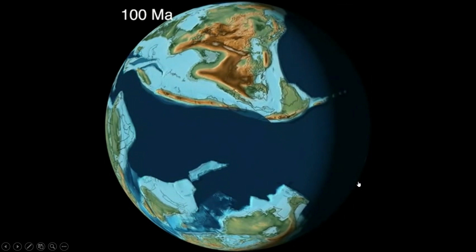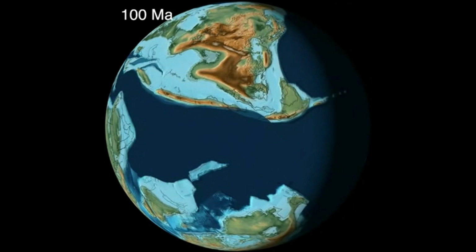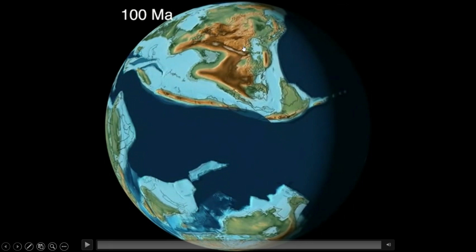So we see that due to plate movement, the Himalaya has formed. How it is formed, we have to understand through this video. It means how the Indian plate, being a part of Gondwana land, moved towards the northern land, that is Laurasia. Due to the collision of the Angara land or Laurasia with Gondwana land, the Himalaya mountains formed. Just see this video.